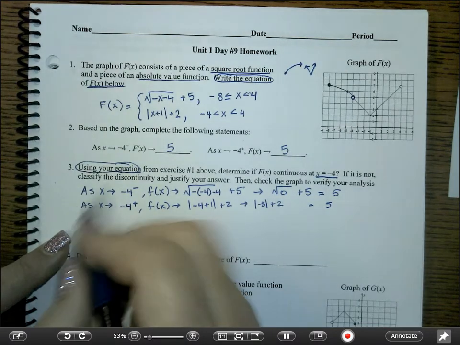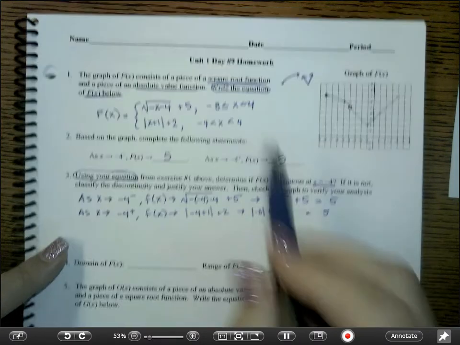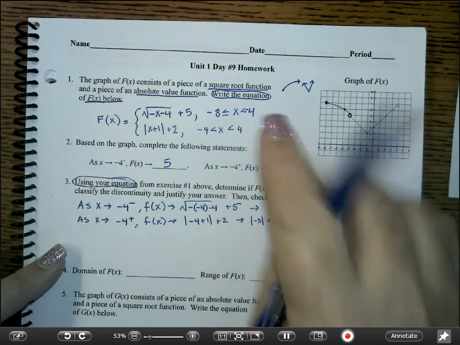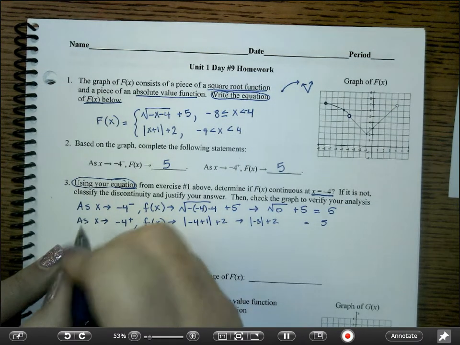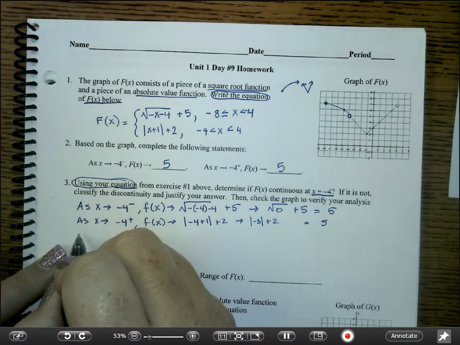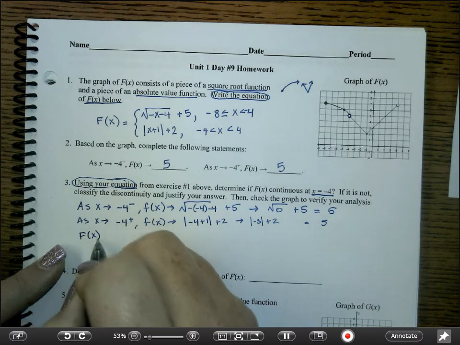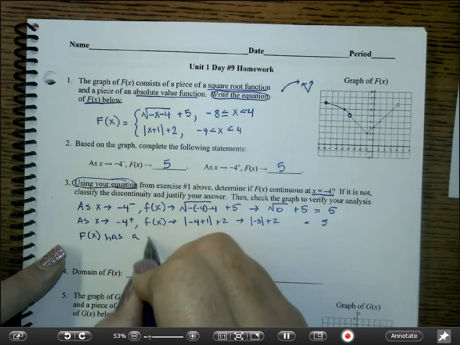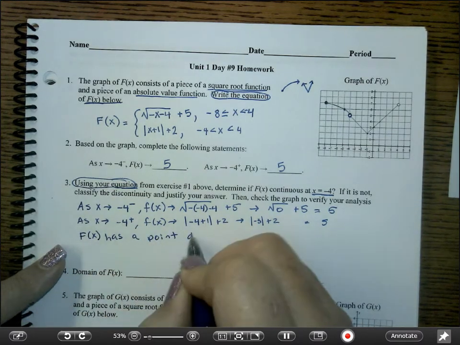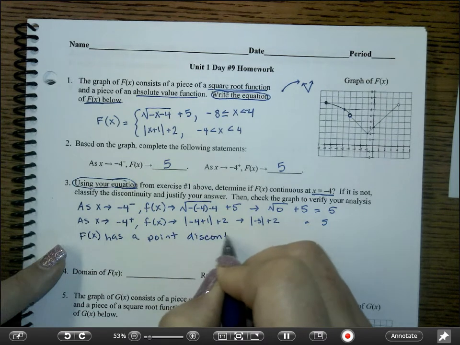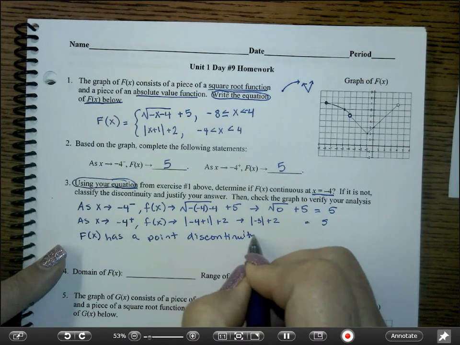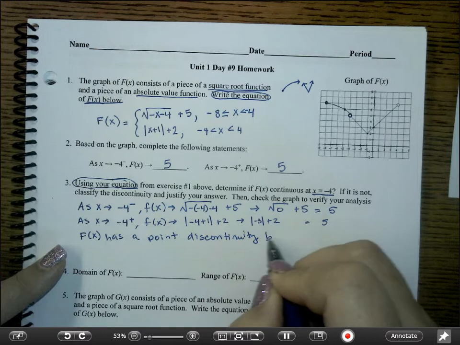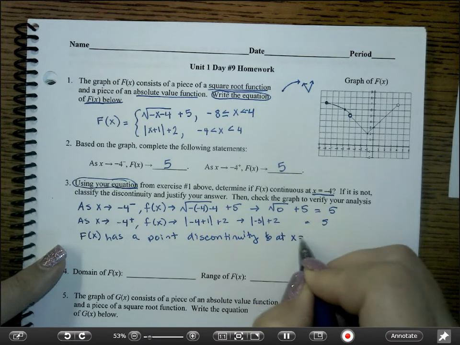So the fact that it's not defined at negative 4, f of x has a point discontinuity at x equals negative 4.